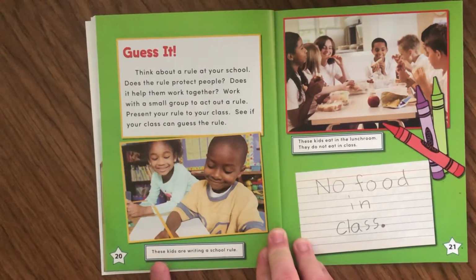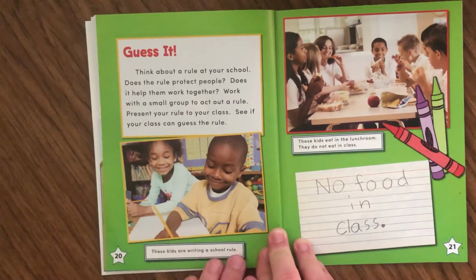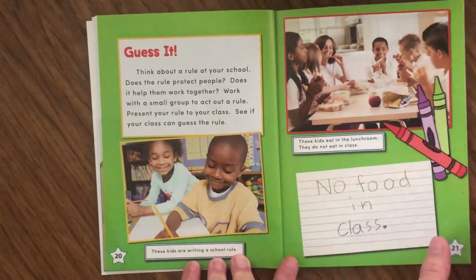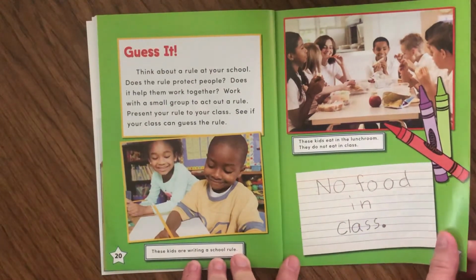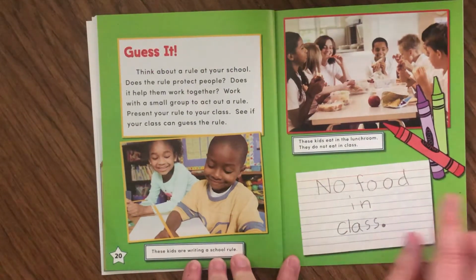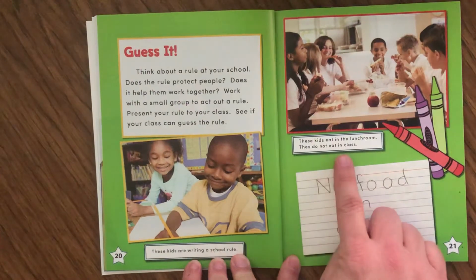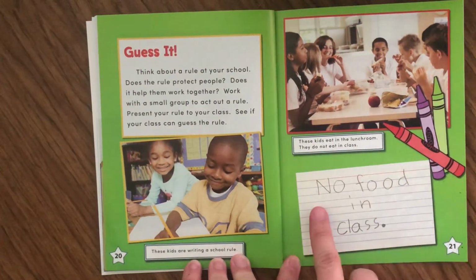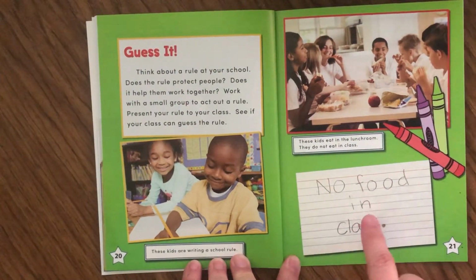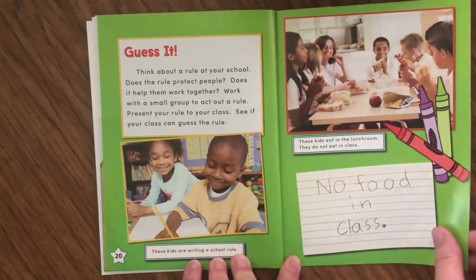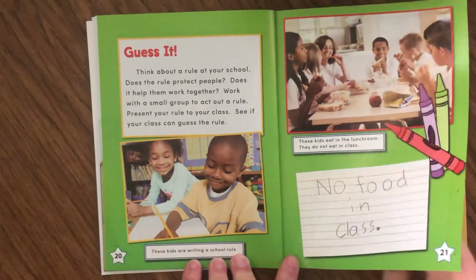And this caption says, "These kids are writing a school rule." So they're going to write a rule for their school. I wonder what rule you might write. If you were going to make a new rule for your school, what would it be? These kids eat in the lunchroom. They do not eat in class. And this rule says no food in class. So a student wrote that on a card.